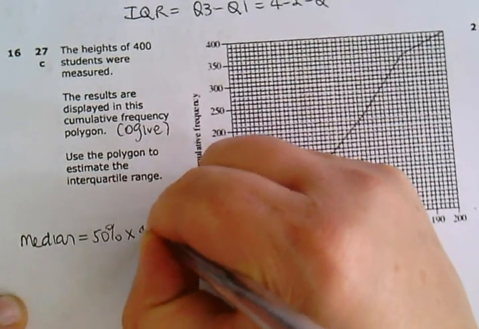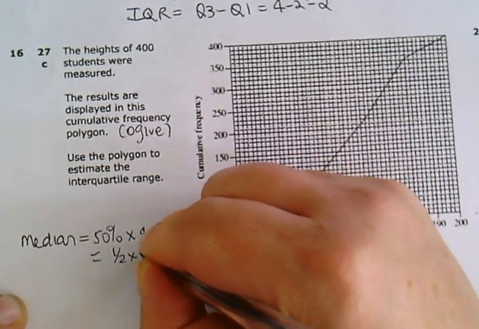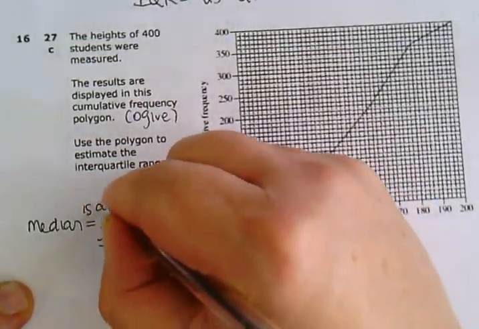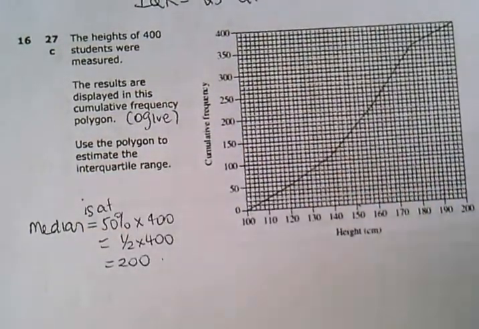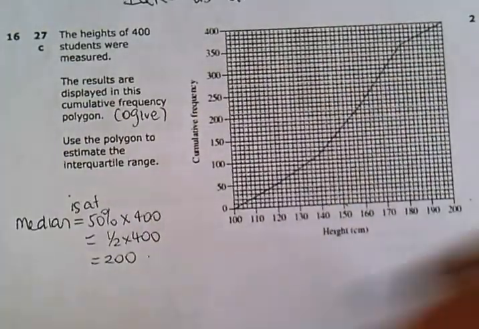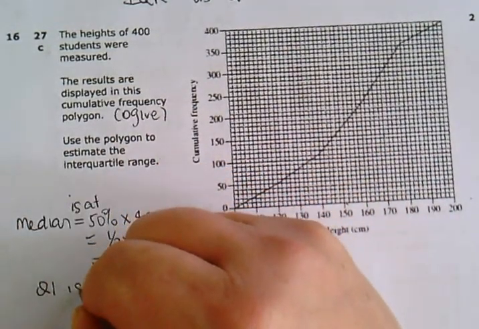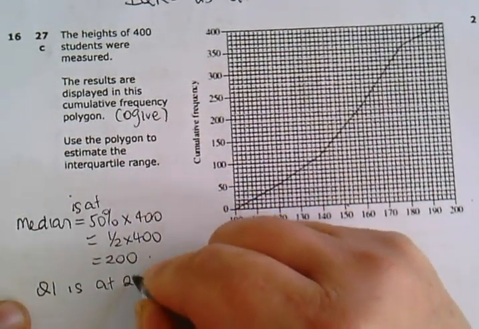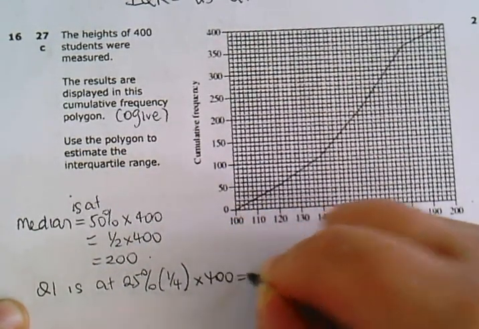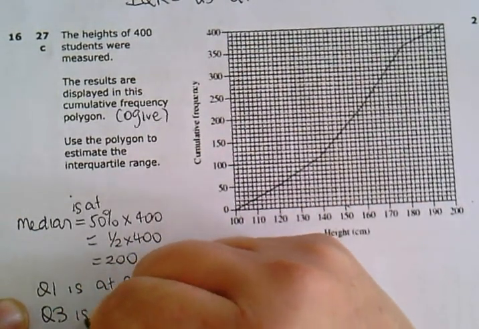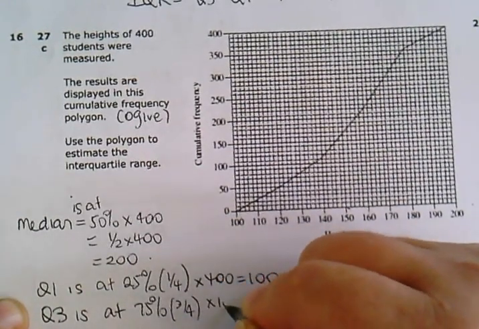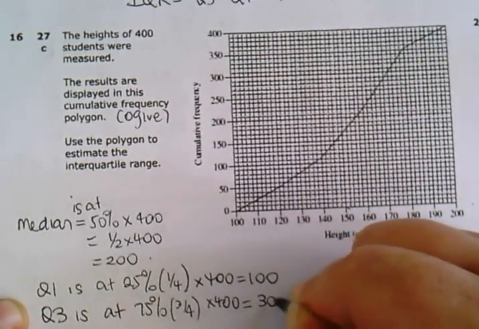50% of 400 is a half of 400. It's at the 200 mark. I'm going to put median is at, not that the median is 200. So I go to my graph. Actually, well, let's just work out where they all are first. Q1 is at 25% or a quarter of 400, which is at the 100 mark. And Q3 is located at the 75% mark or the 3/4 of 400, which is 300.